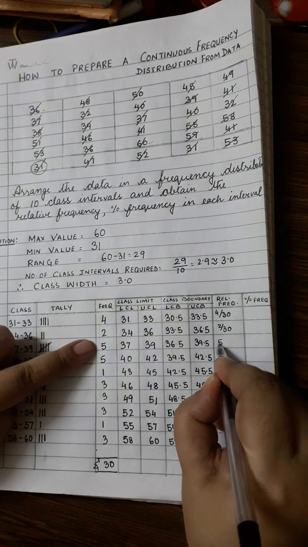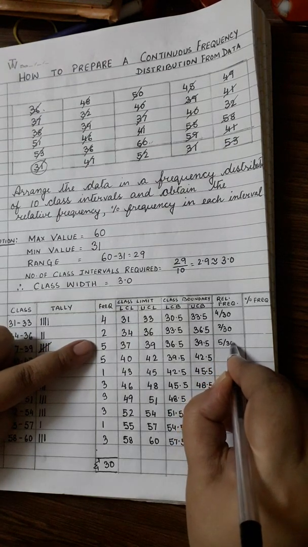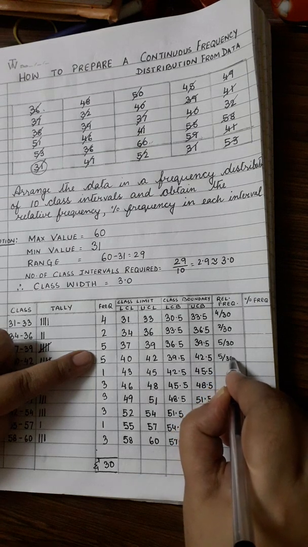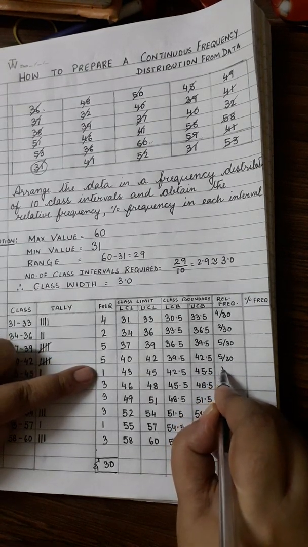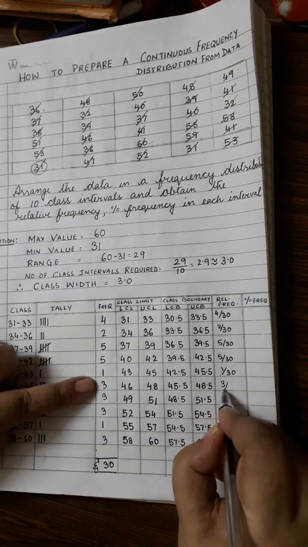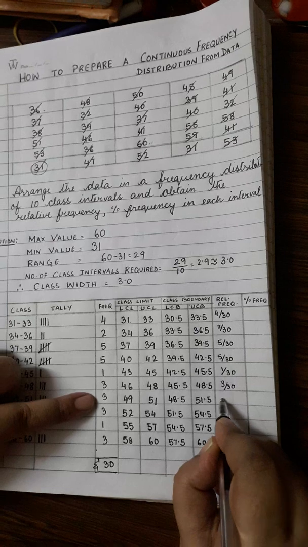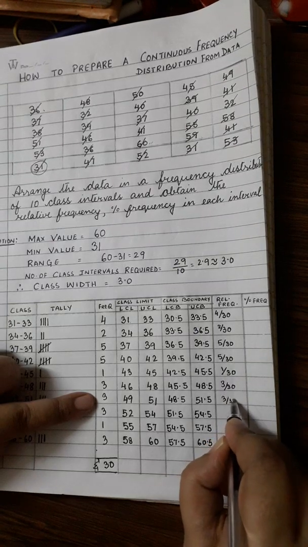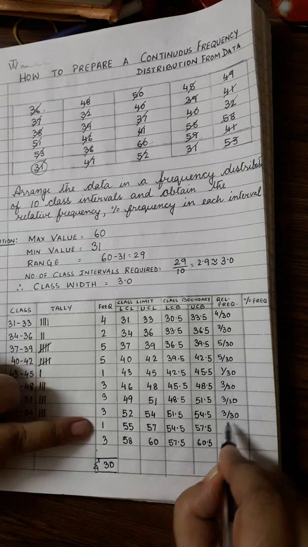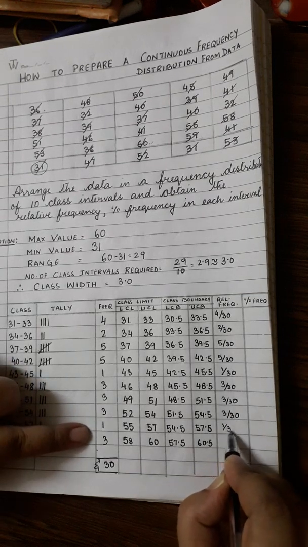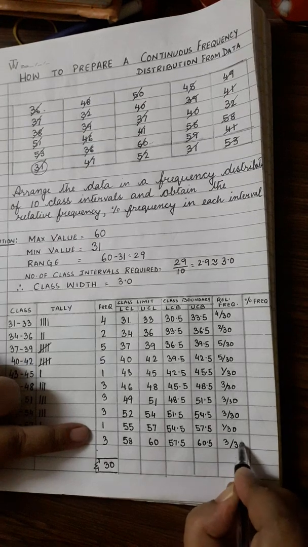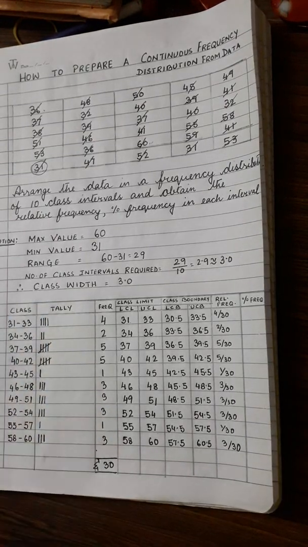It will be 5 by 30. This one will also be 5 by 30. This will be 1 by 30. This will be 3 by 30. This will also be 3 by 30. This will also be 3 by 30. This will be 1 by 30. And this will be 3 by 30. So that gives us the relative frequencies.